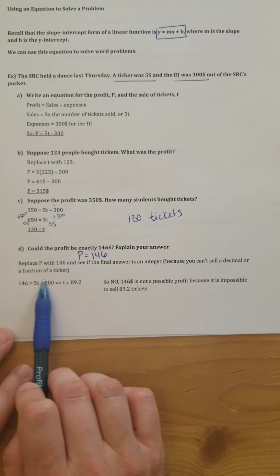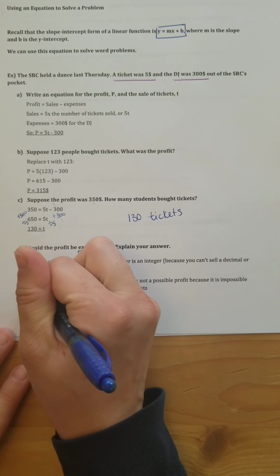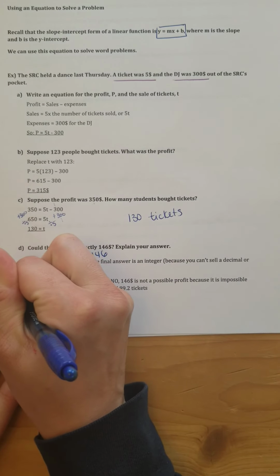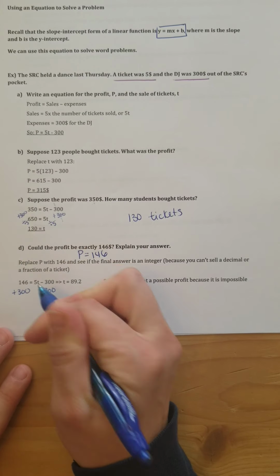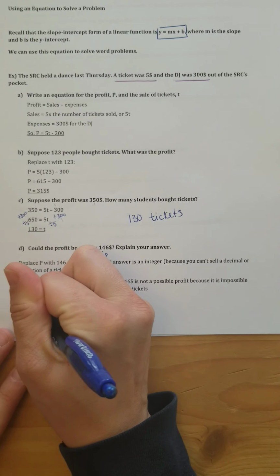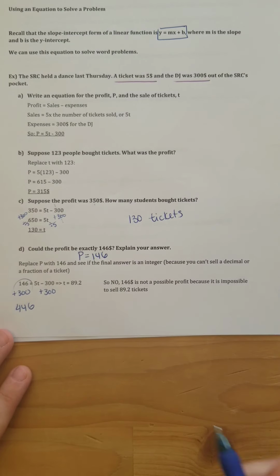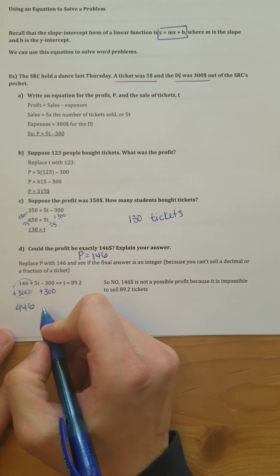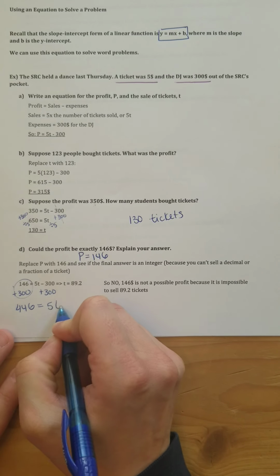Now I solved this all out the same way I did here. I'll just show you what I did. Plus 300 to both sides to isolate t. So on this side, 146 plus 300 is 446, equaling 5t.